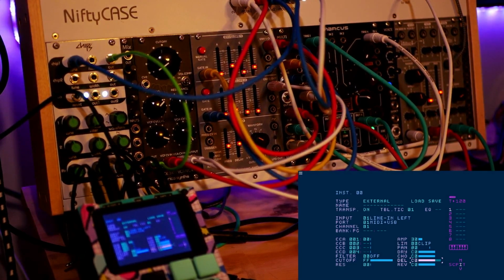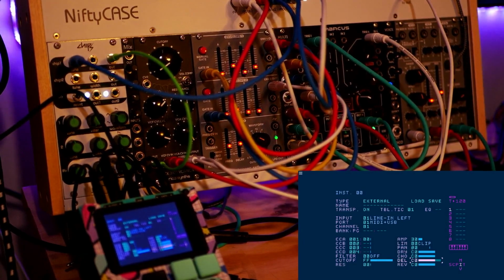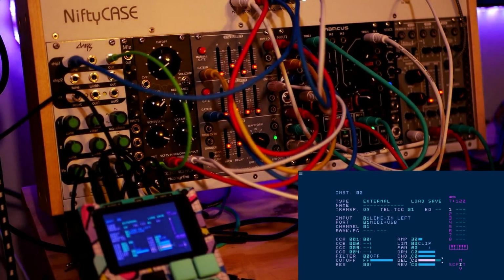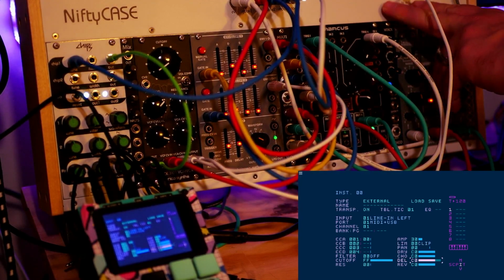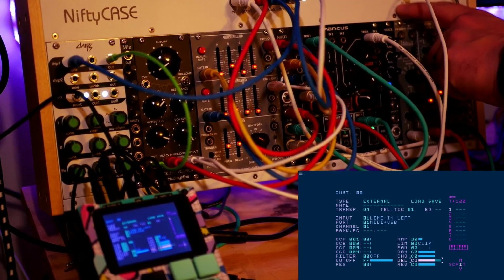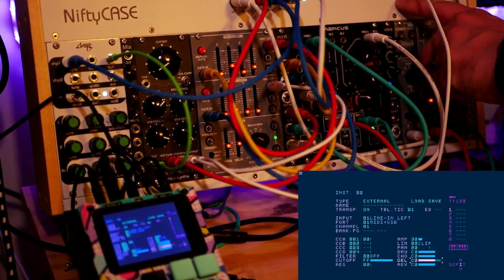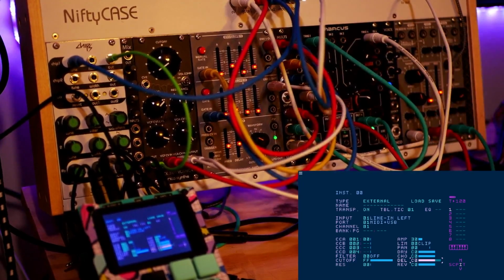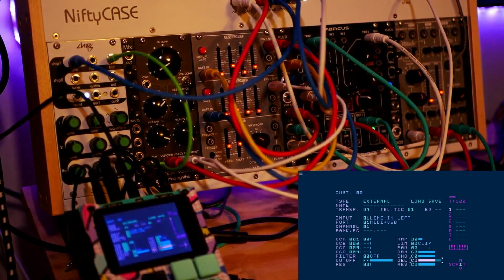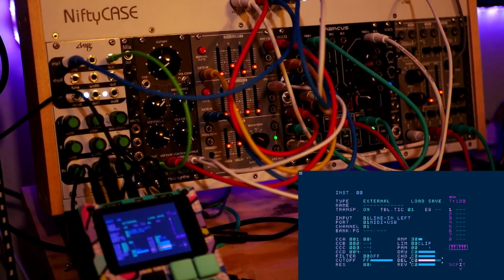You're probably going to want to do line and left or right, depending on your modular setup. I know mine only sends mono. Actually, no, I should say mine I do think sends stereo, but in this case I only had audio going into the left channel. So you'll want to do that, otherwise you will only be getting mono audio out of one channel on the M8. And then you'll want to set your channel appropriately.